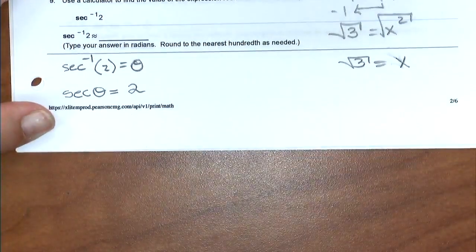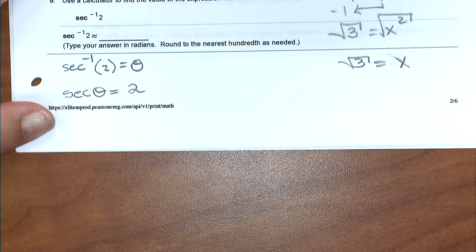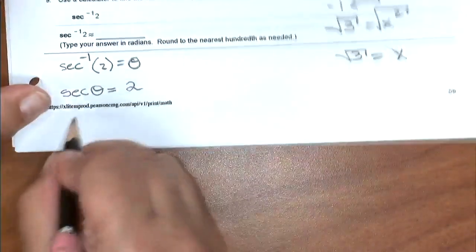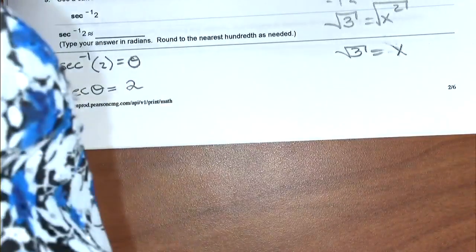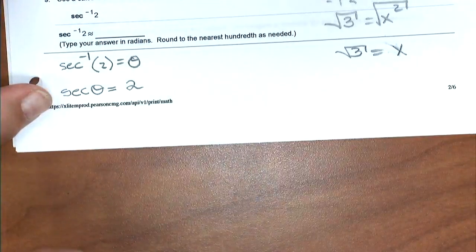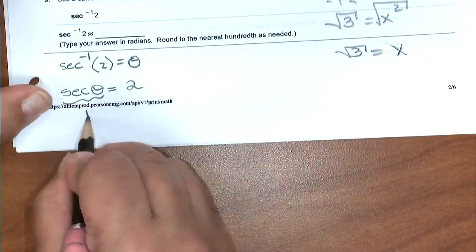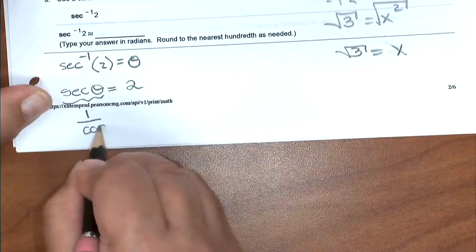The way the book does it, isn't secant the same thing as 1 over cosine? So I could replace secant with whatever it's equivalent to. That's called substitution. This is the way they show you in the book because it allows you to jump into the use of the cosine key by rewriting this word right here. So you write it like this.